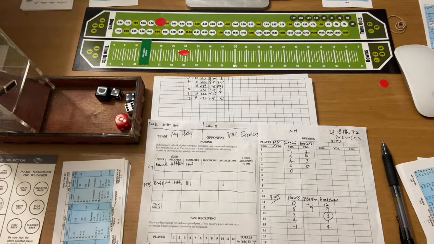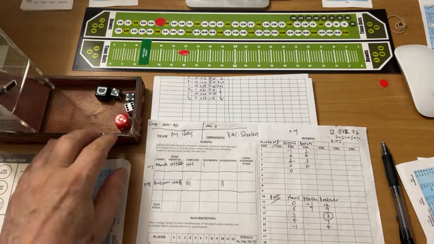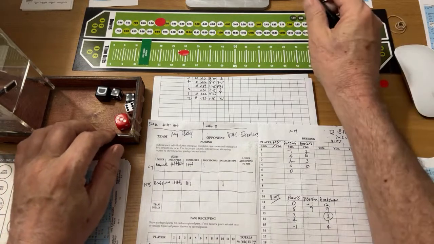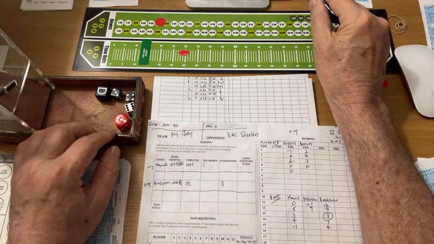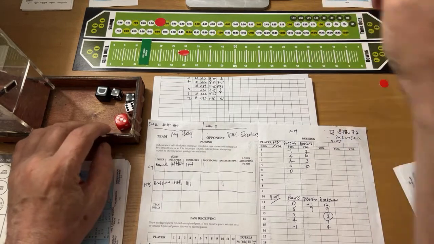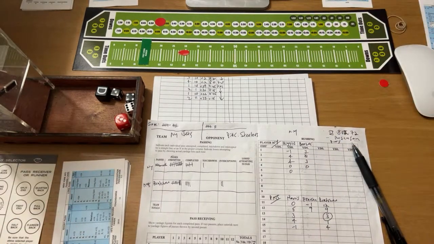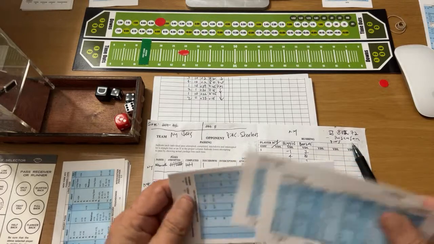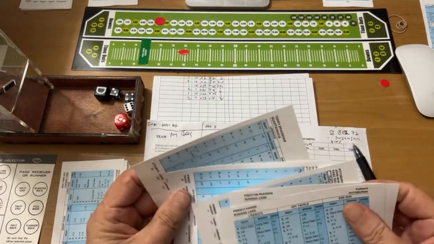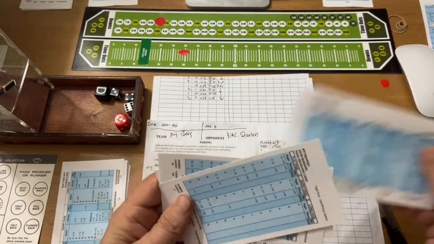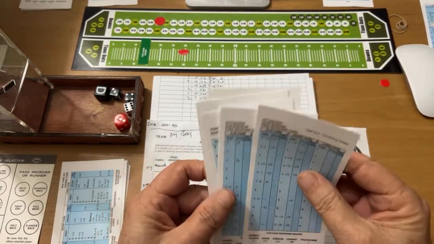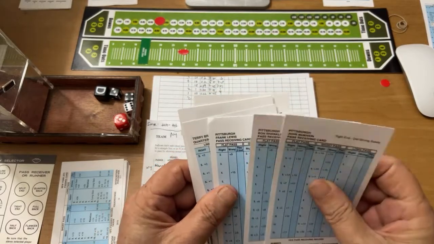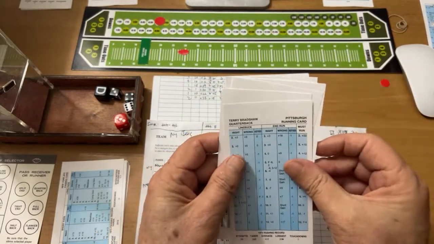Whoa. That's a pass rush. You want to help me on this? Wait a minute. 2nd and 11. They're right. This would be a pass rush. I'm going to try to work through this here. First, let me see what the play is. Here he is.